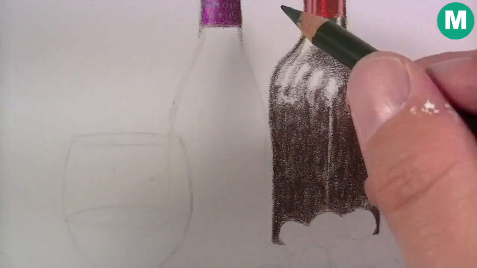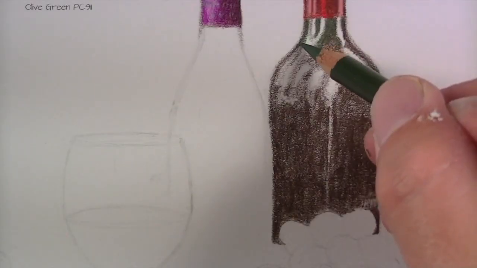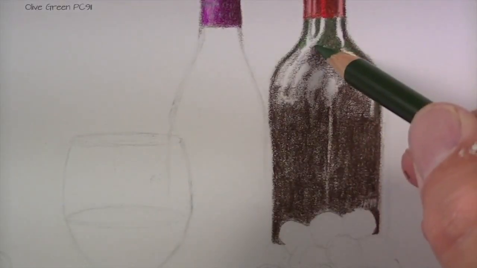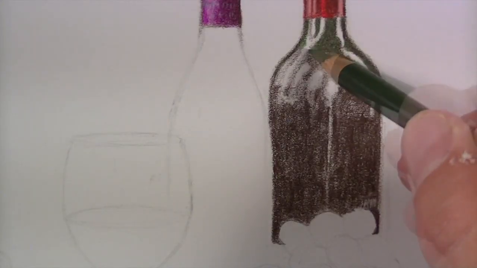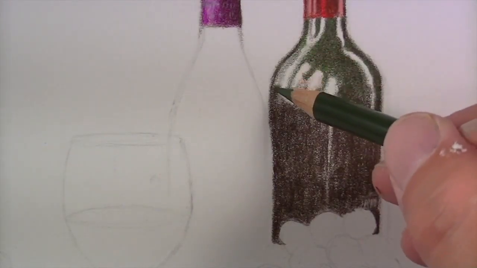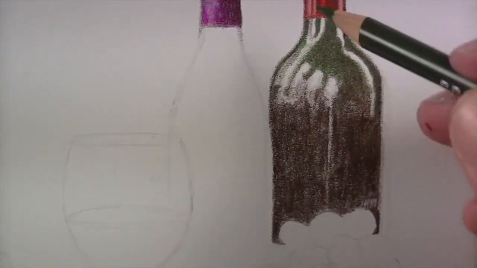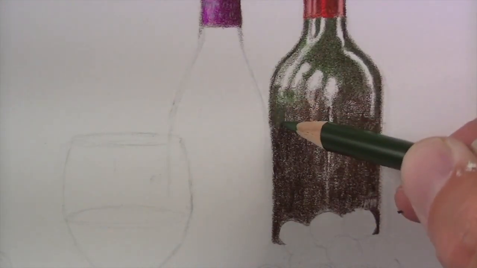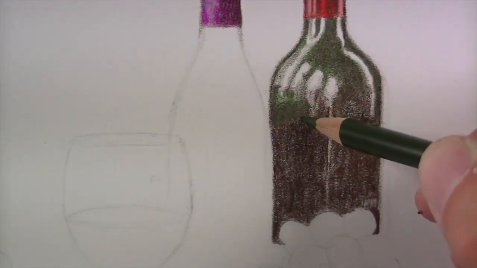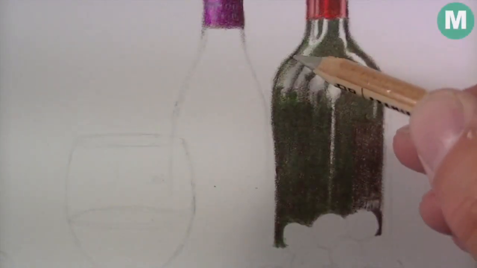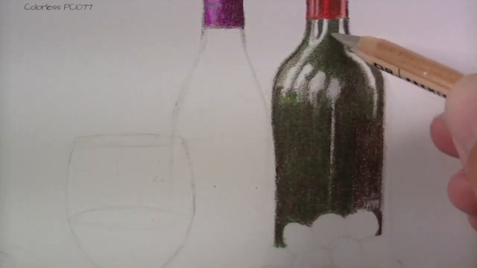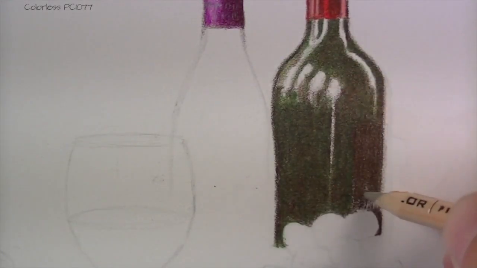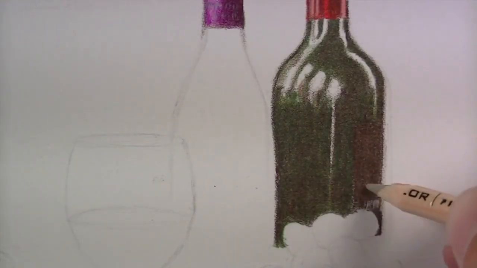Now I can start layering some of the local color that exists in the wine bottle. In this case, I'll start with olive green and go directly on top of the underpainting. In this second application, I'm still paying close attention to my photo reference. It's important to look for transitions of color and value that exist in your photo reference. I'll use a colorless blender to work in the initial application of olive green on top of the underpainting.